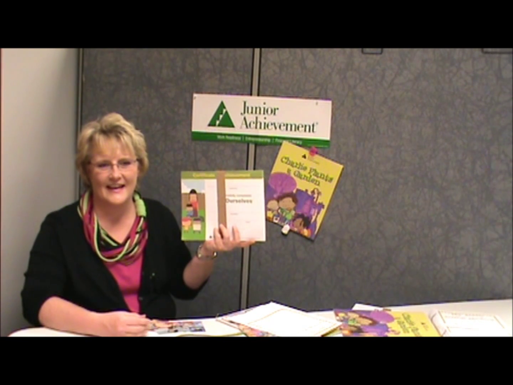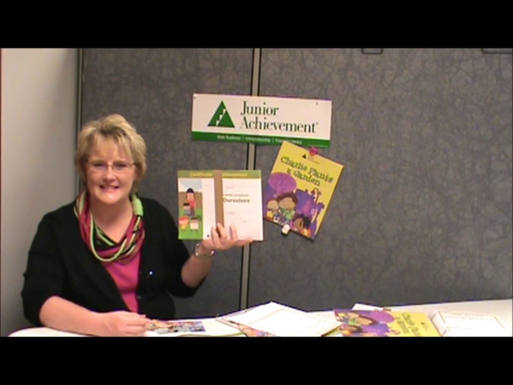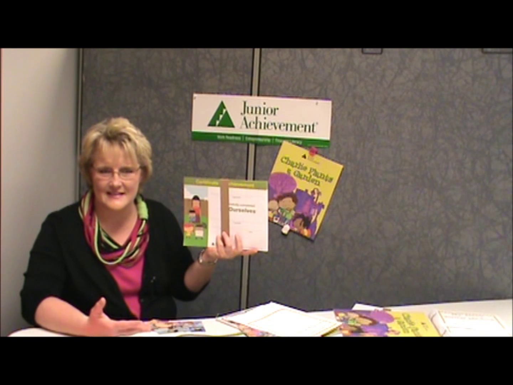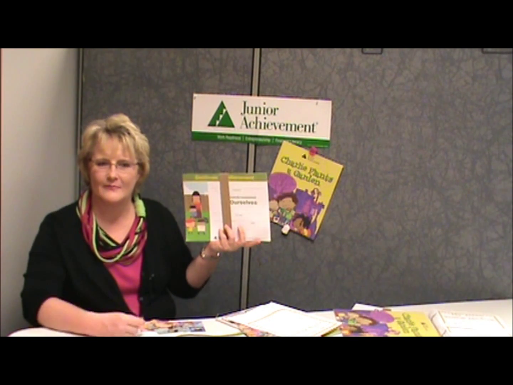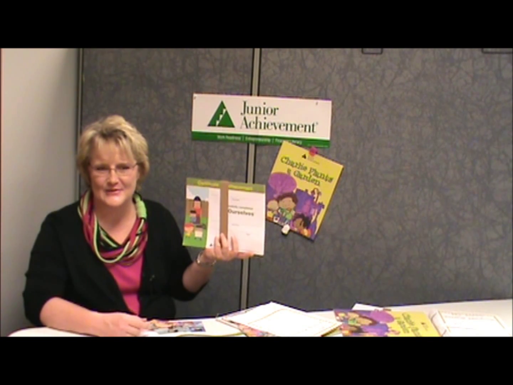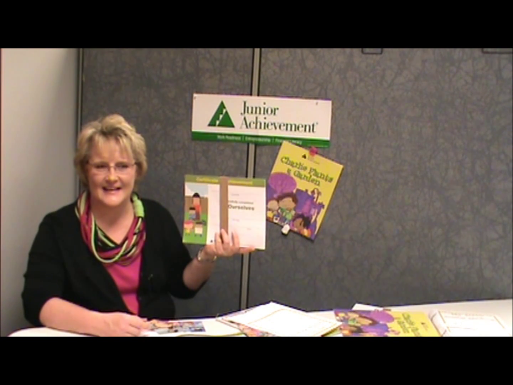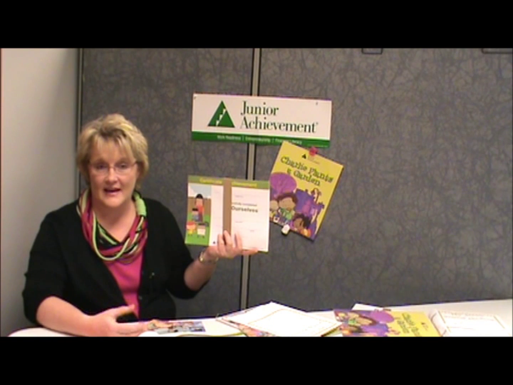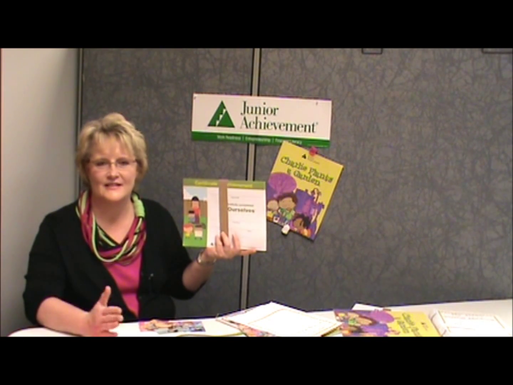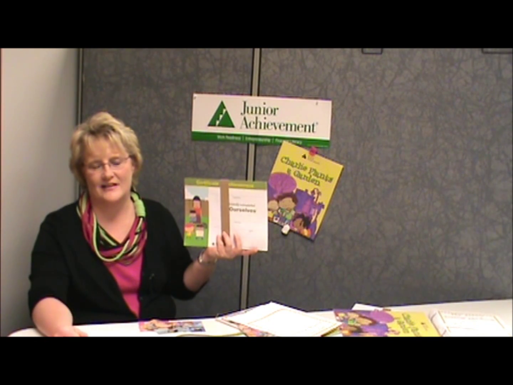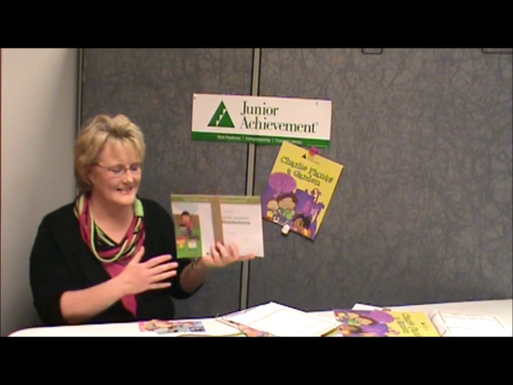This is a great way to introduce them to accepting or receiving something and what to say when someone gives them something. It's also a nice way to show them a proper handshake, not a limp fish or a super gripper, but just a nice firm handshake, and to look someone in the eye when they're shaking your hand.